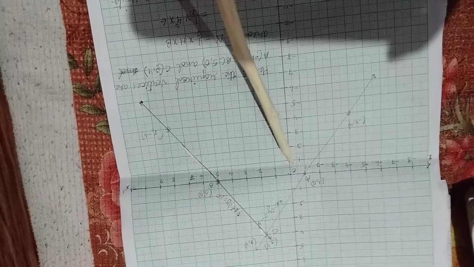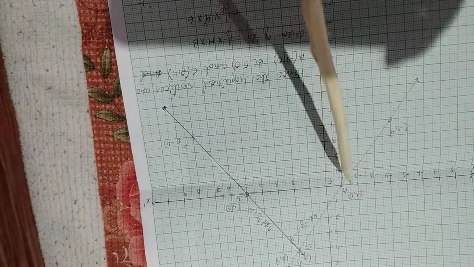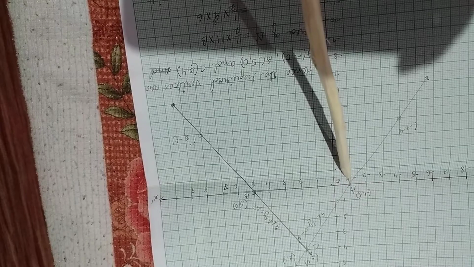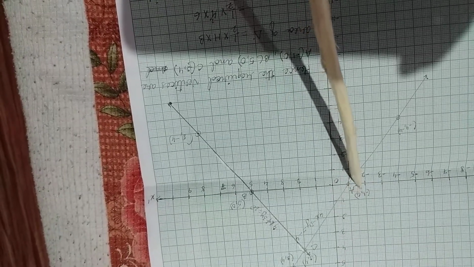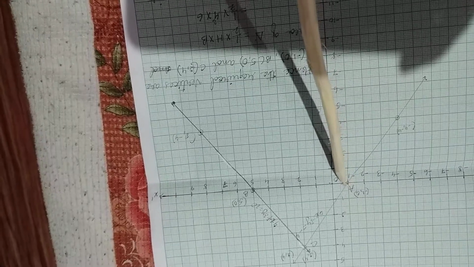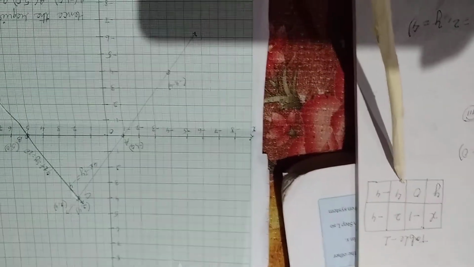So our first table, what we have: minus 1 and 0. Where we have x minus 1 and y is 0, that means on the x-axis. So this will be minus 1, 0. We got 1 point, make a dot and small circle. Secondly, we have 2 and 4.